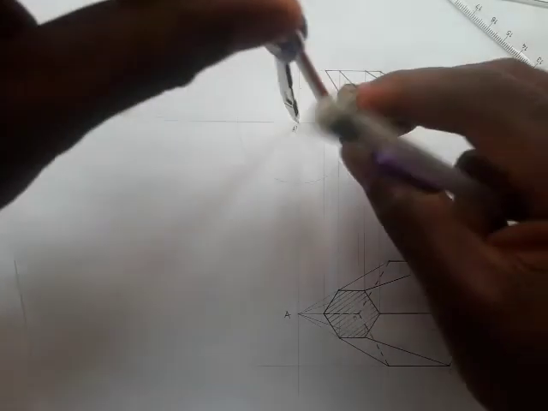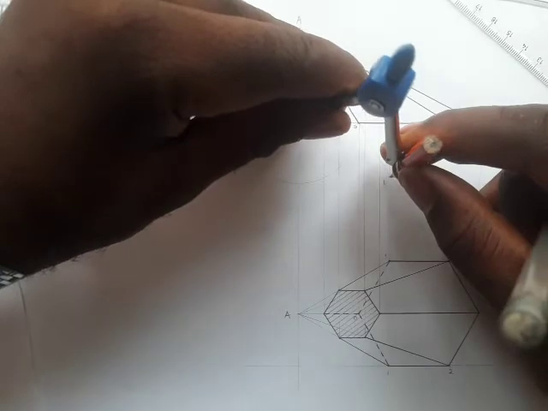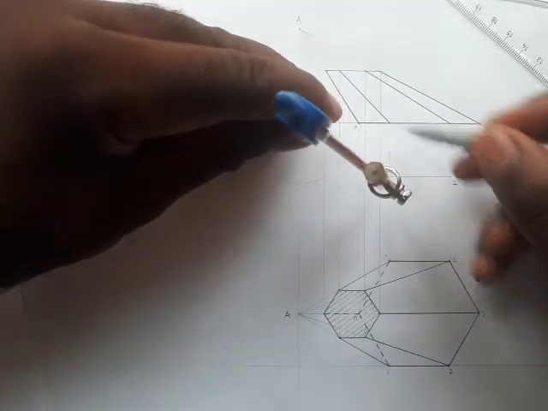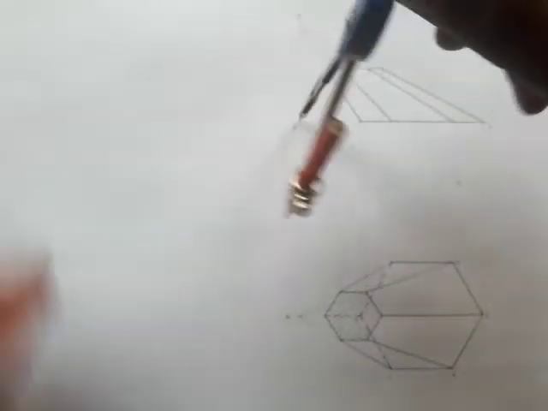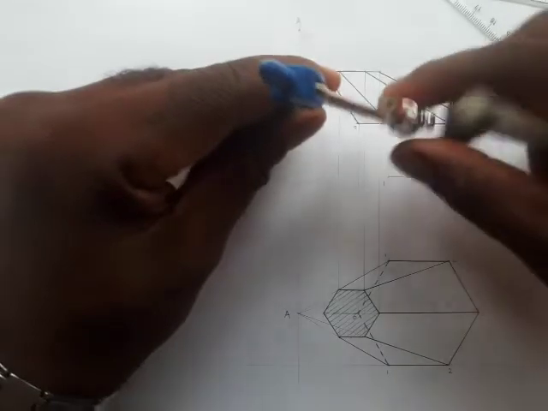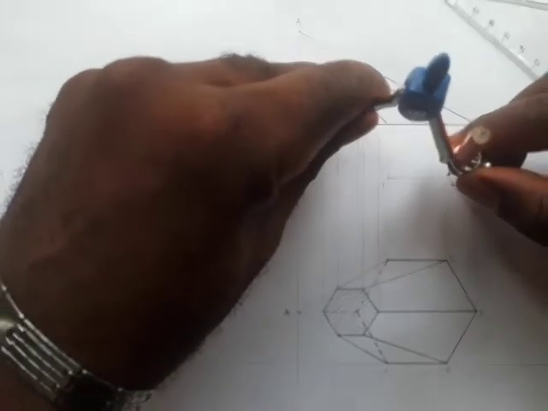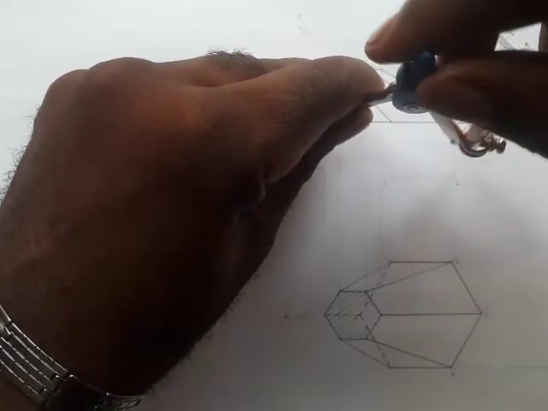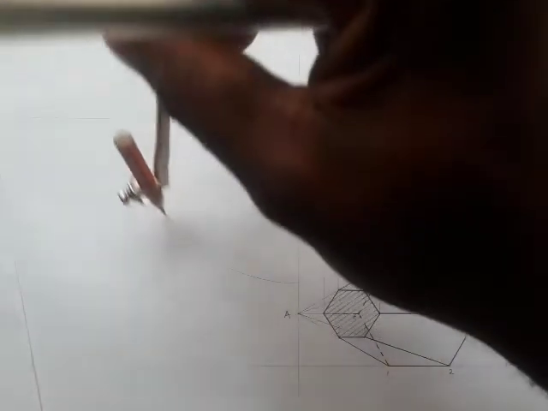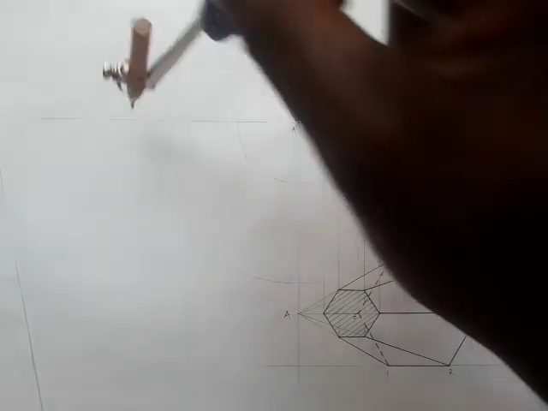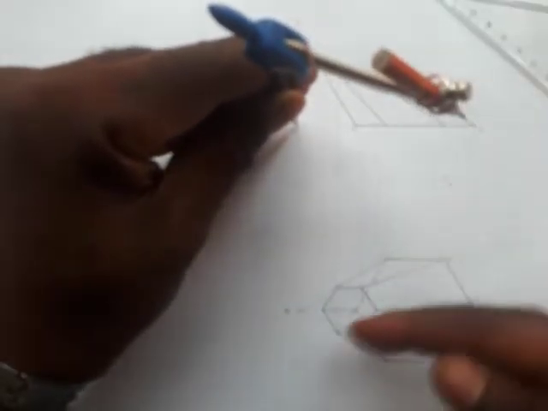Okay, now stretch to 1, this point, not this point, no, this point. Draw arcs, stretch to 2, draw arcs. So you can see the reason why I moved my elevation up a little bit, so I could have this space here.